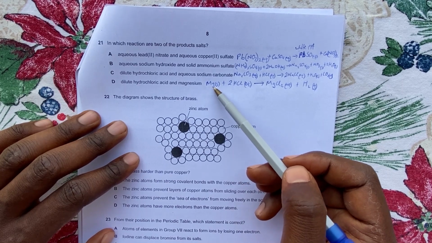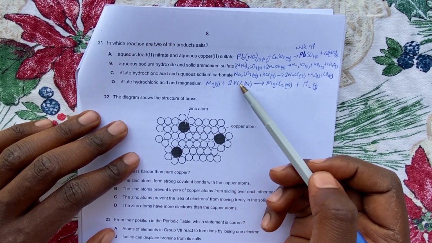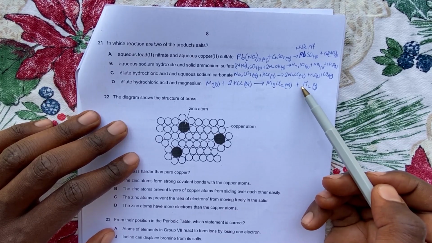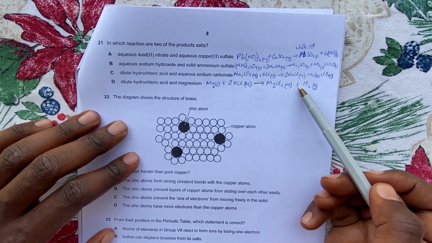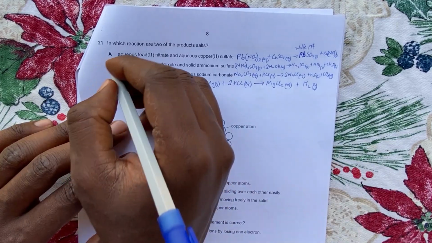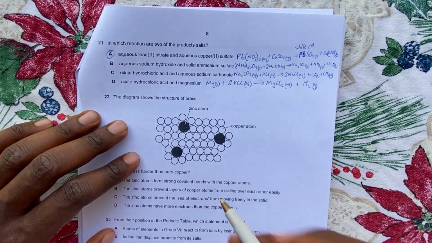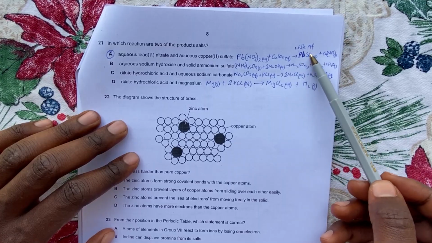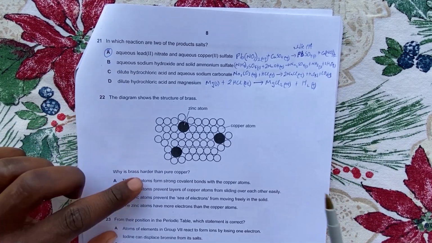Option D, magnesium reacts with hydrochloric acid to form magnesium chloride and hydrogen. So the correct answer is A. That is where two of the products are both salts, which are lead sulfate and copper nitrate.